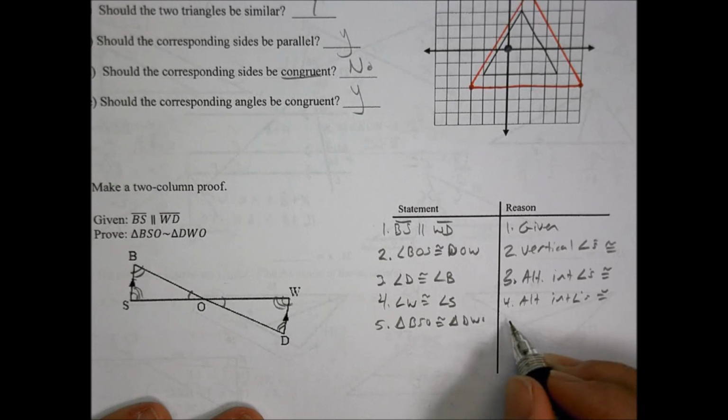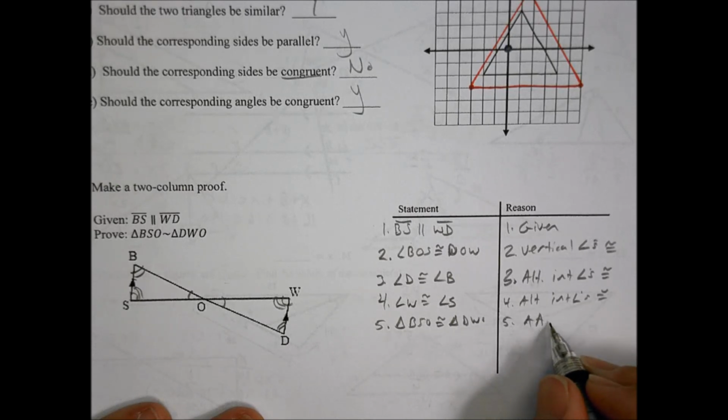And the reason is because I have angle, theorem. Okay, so there you go.